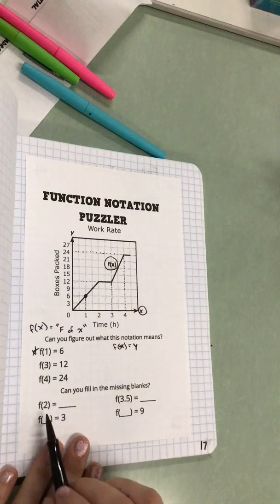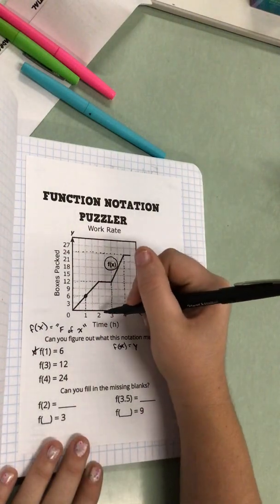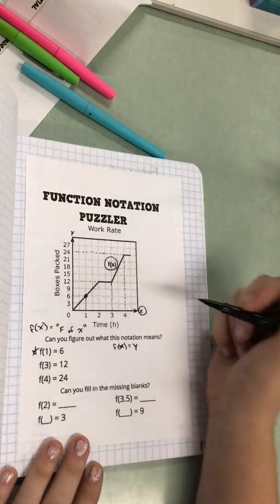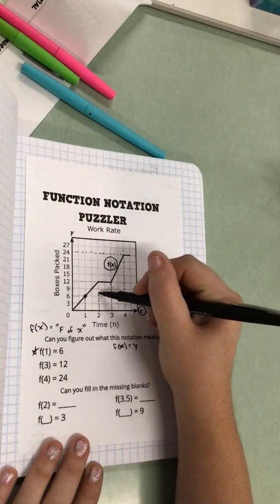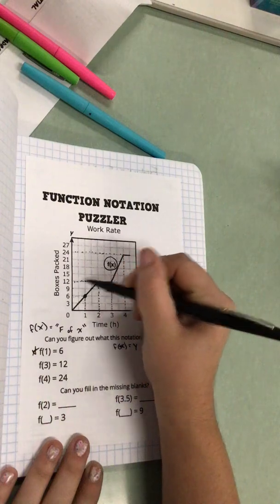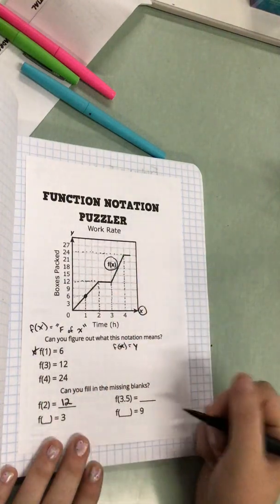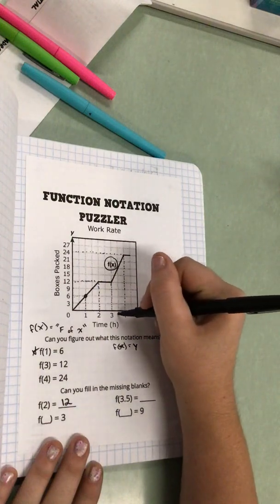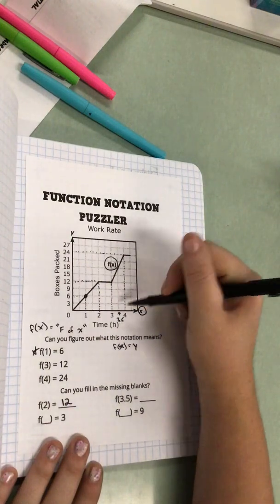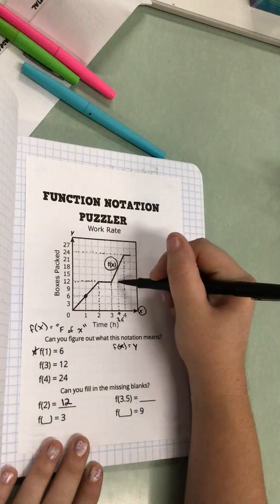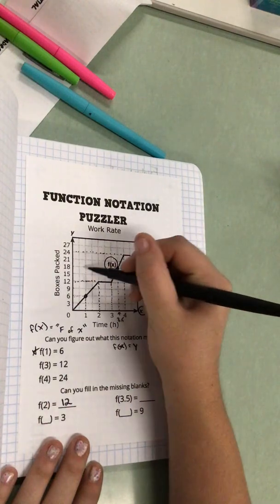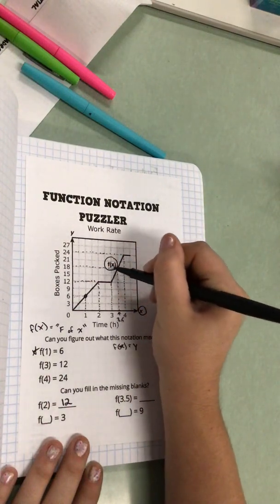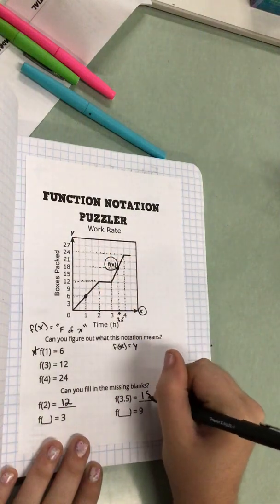Sure we can. What is the y value when x equals 2? Well, up from 2, it looks just like how 3 was. It's going to be 12. F of 3.5. That's in between 3 and 4. Going to go up all the way till we hit our function. Looks like it's about right there, all the way across, and it hits 18.